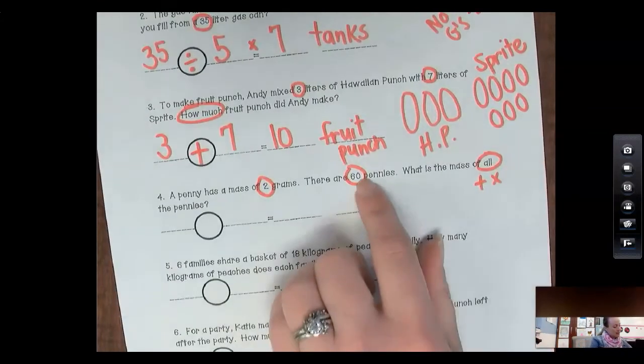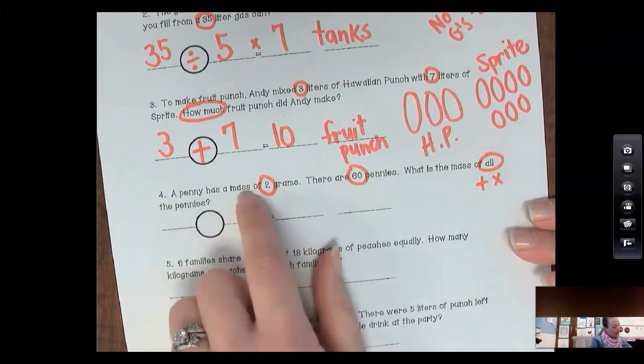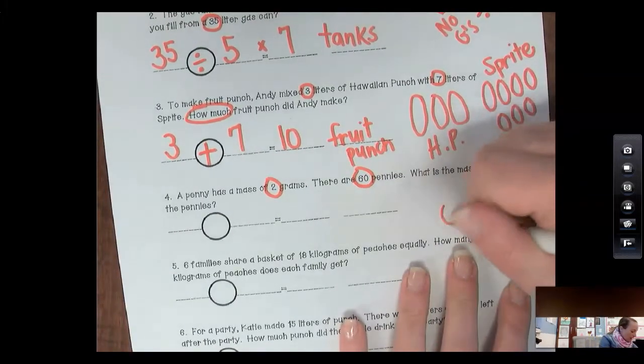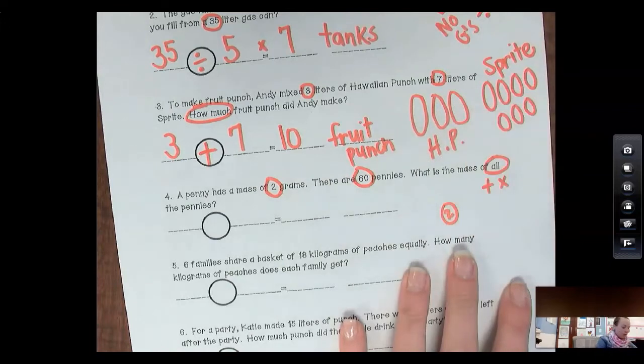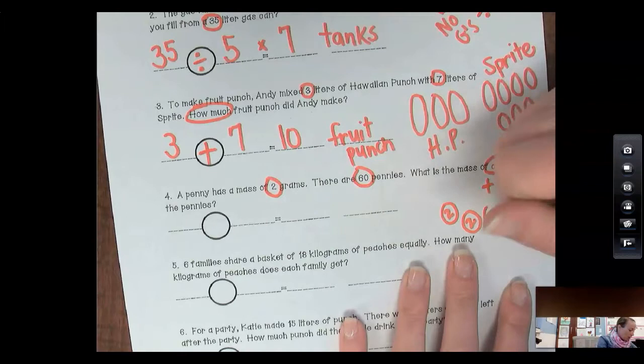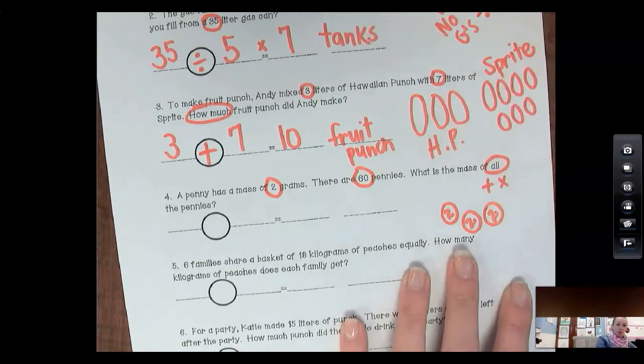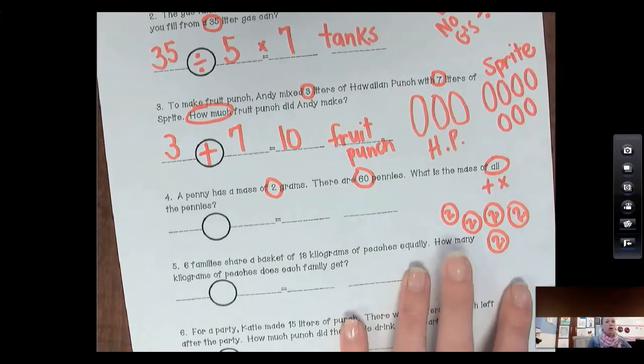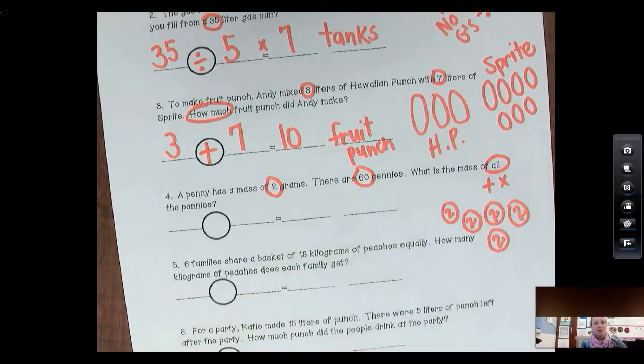Okay, it says that I have 60 pennies. A penny has a mass of 2. So 1 penny has a mass of 2. Another penny has a mass of 2. Another penny has a mass of 2. But here's the thing. I have 60 pennies. Do you think we should draw 60 pennies? That would take forever, right?